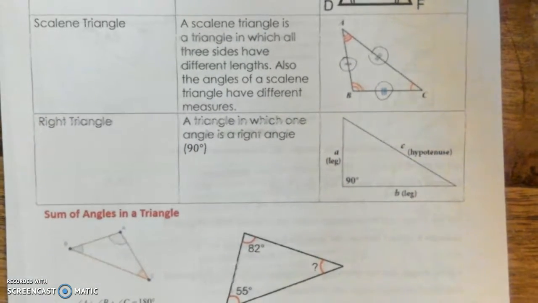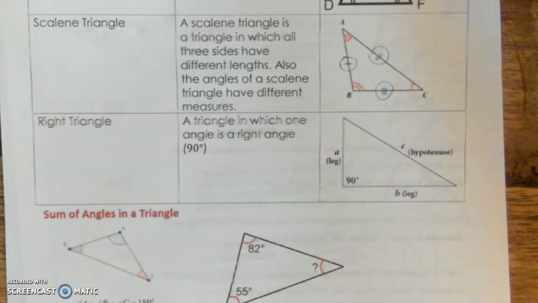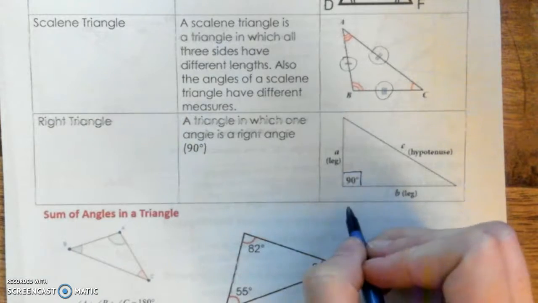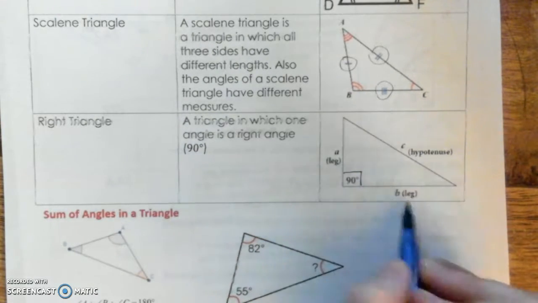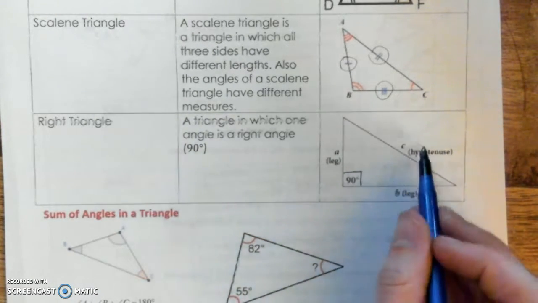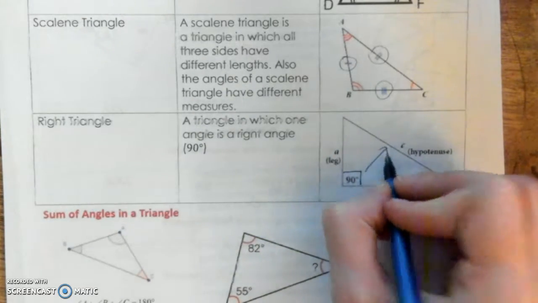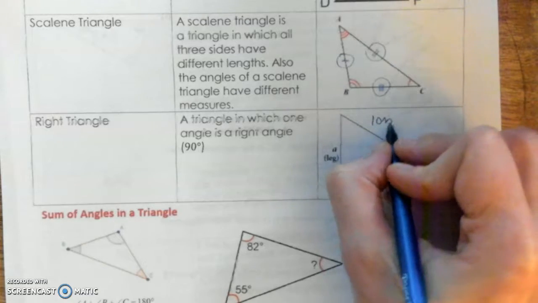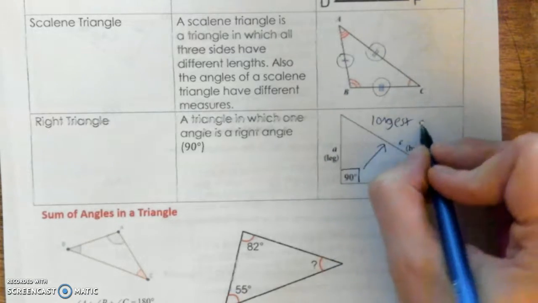And then my last triangle is a right triangle. A triangle in which one angle is a right angle. So if I have a right triangle, I know that from the square notation, right? So right triangles have 2 legs and 1 hypotenuse. The hypotenuse is always going to be across from the right angle, and it's going to be the longest side. The hypotenuse is always the longest side.